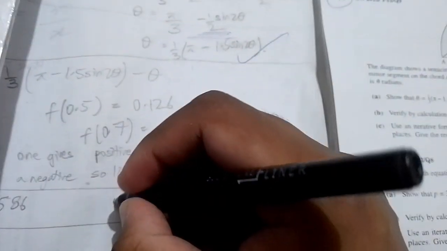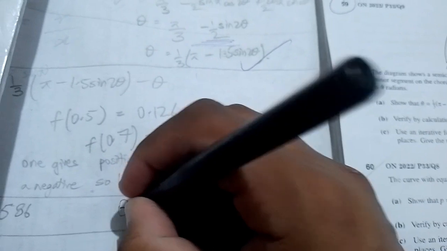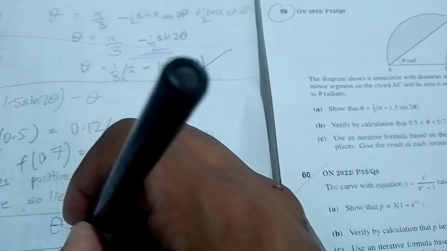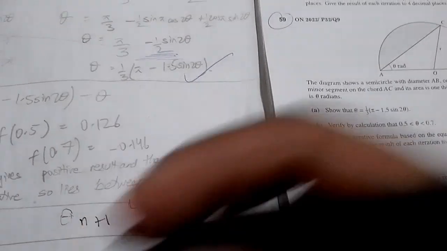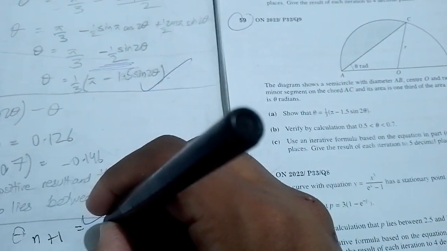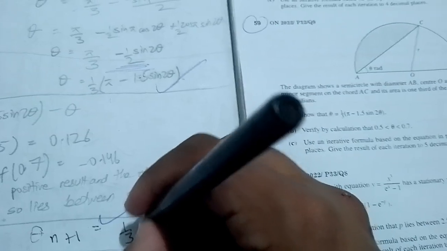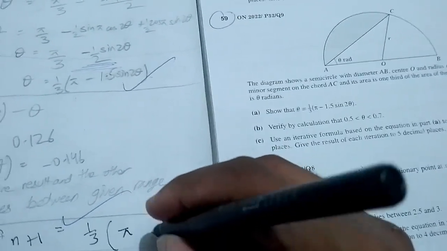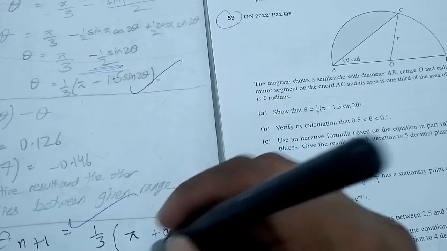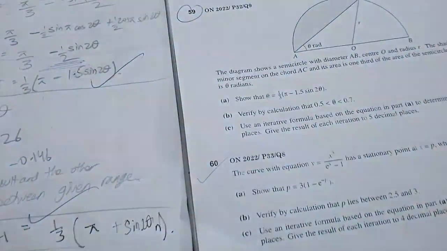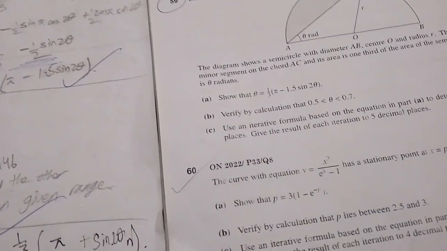What will it be like? It will be like theta n plus 1 is equal to 1/3 pi plus sin 2 theta n, in brackets, end of the bracket.